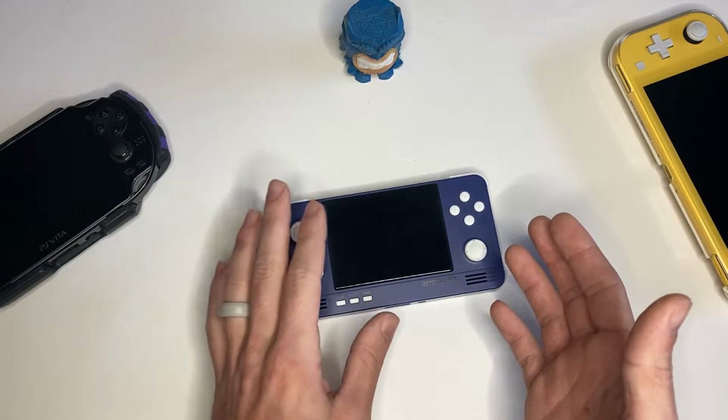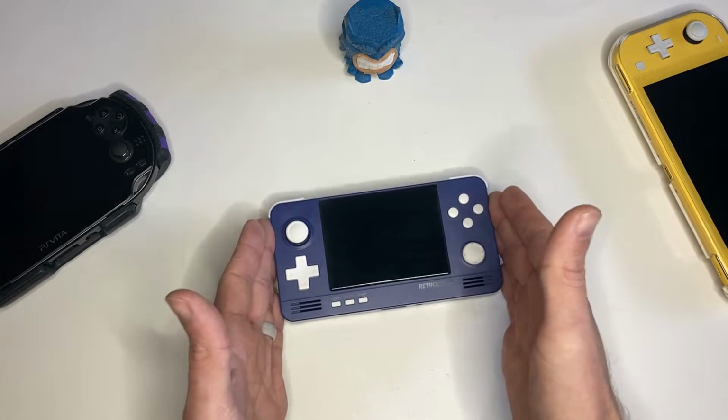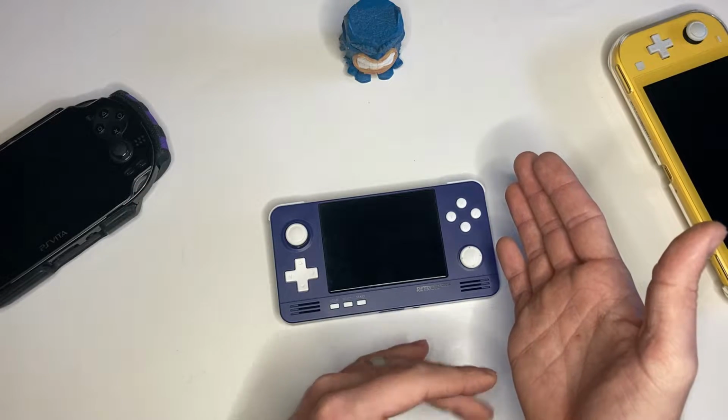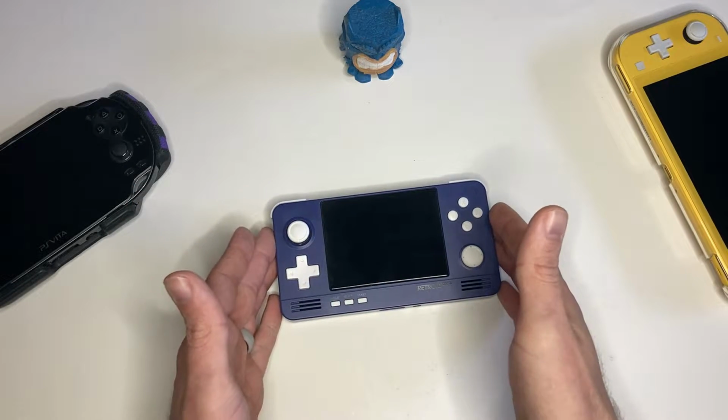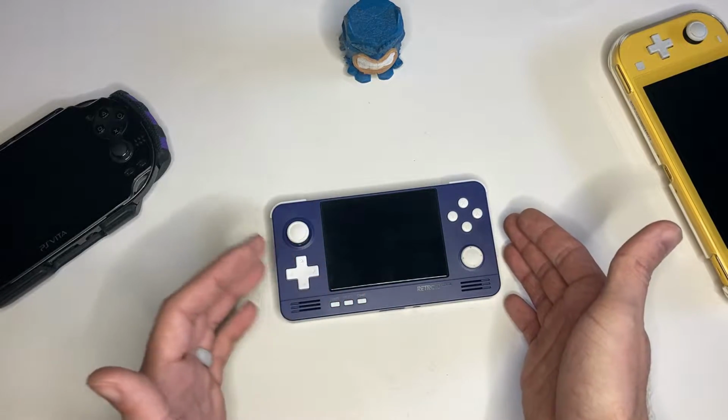Today I'm going to be taking another look at the Retroid Pocket 2. The last video I did was just kind of an out-of-the-box review of the device and what to expect when you first turn it on. Since then, I have done a lot of system tweaking and optimized some of the performance.